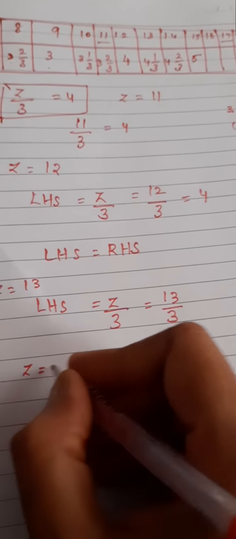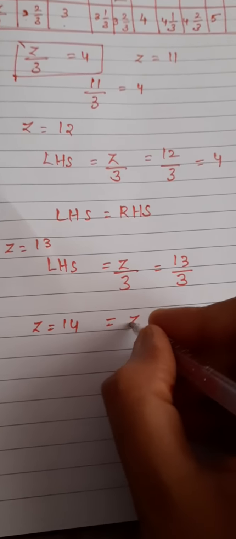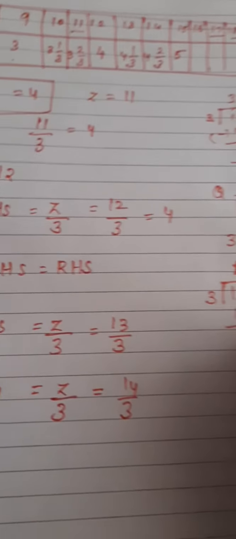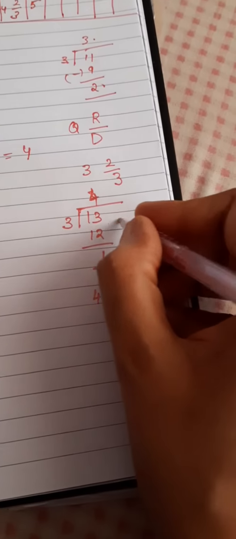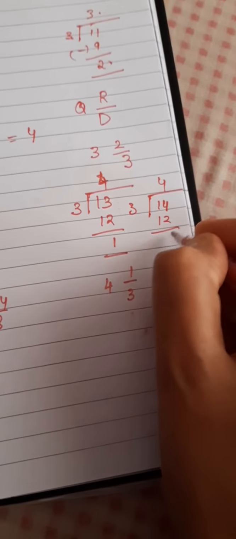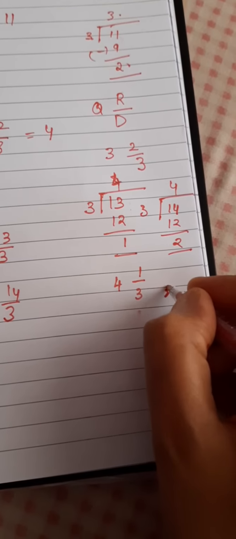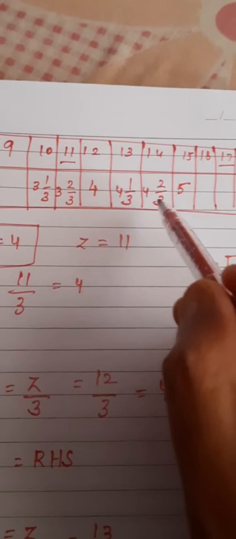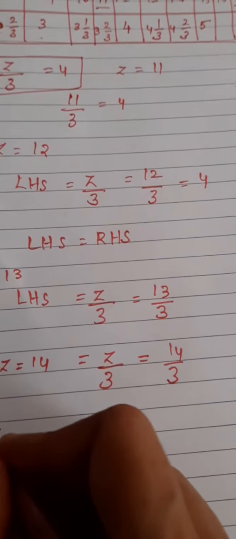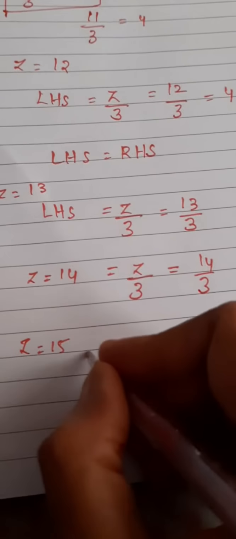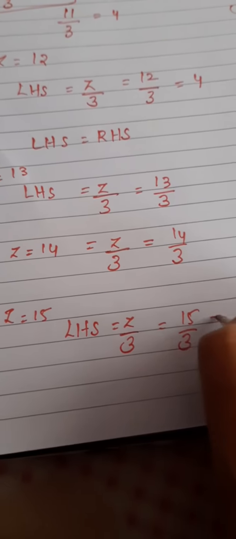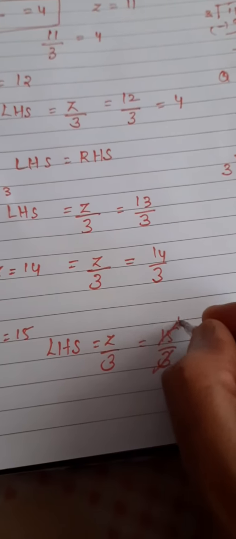So for z equal to 14, LHS we know z by 3 is equal to 14 by 3. So we have to see, solving 3 table, 3 4 times is 12, remainder is 2. So quotient, remainder by divisor, 4 2 by 3, which we already got. Then for z equal to 15, we know LHS is equal to z by 3. So 15 by 3 is equal to, in 3 table, 5 times. So that's going to be 5.